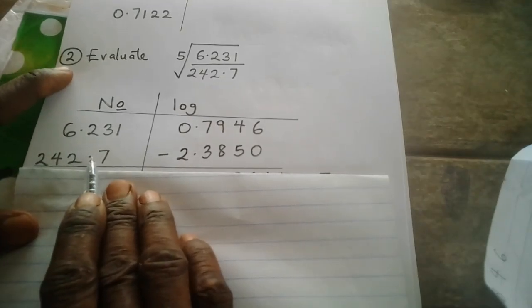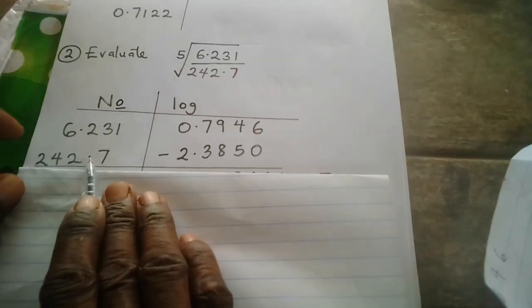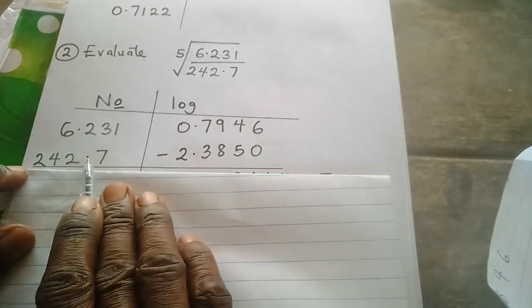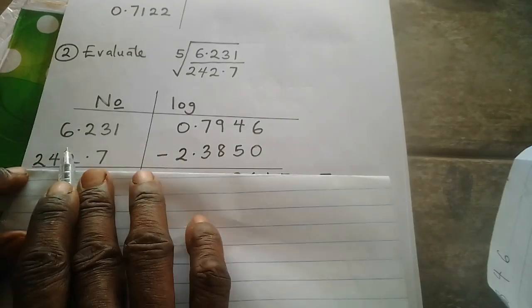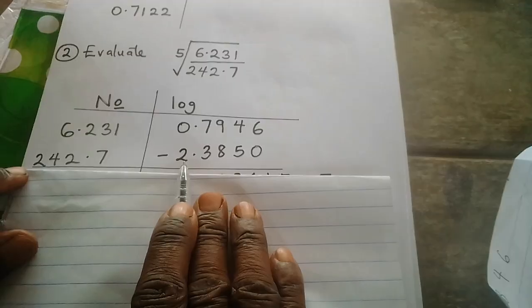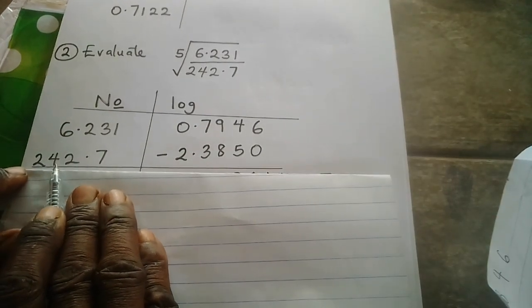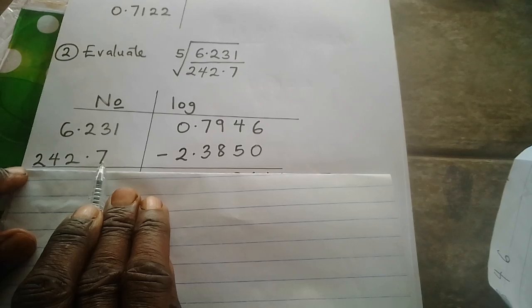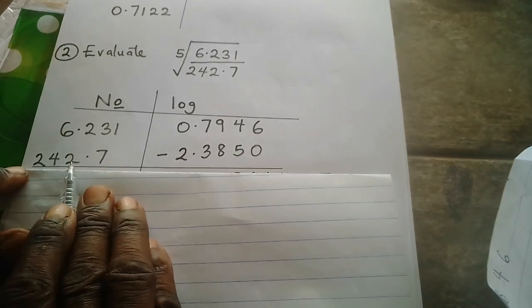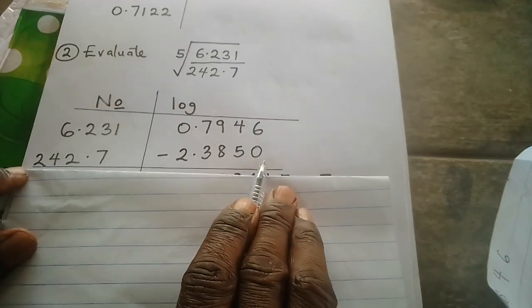You realize this is a number greater than 1. You are going to move the decimal to the left so that the number before the decimal will be a unit number. How many times? 1, 2. So that is plus 2 here. You now look for the logarithm of 24 under 2 difference 7, which should give you 3850.